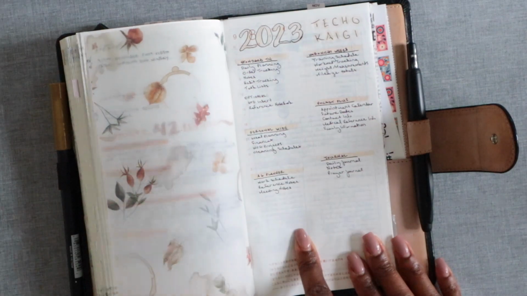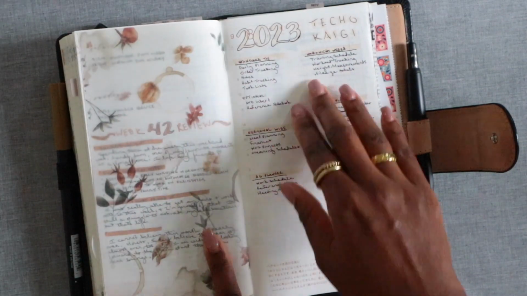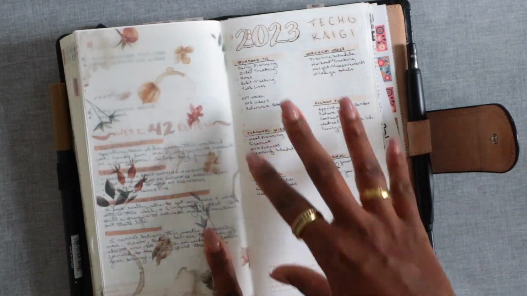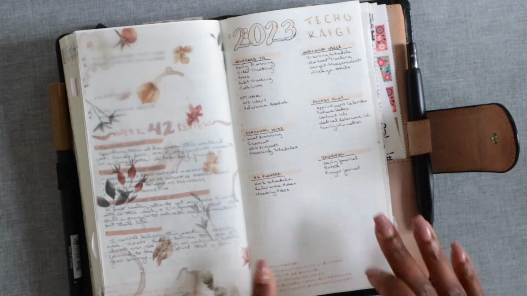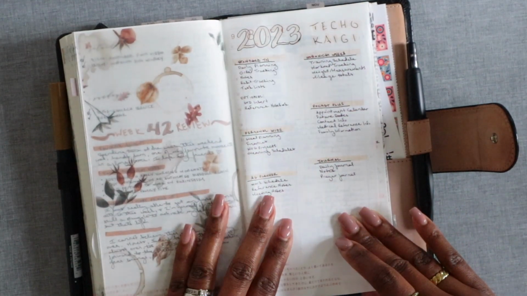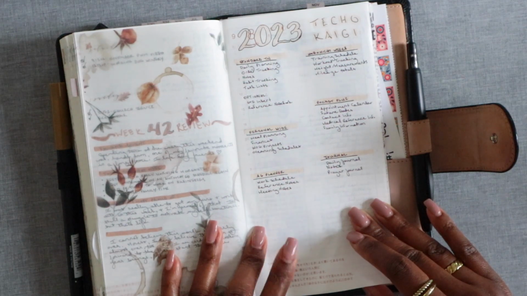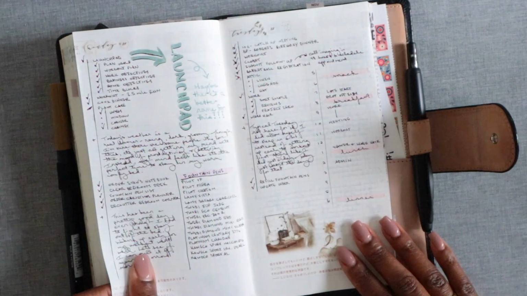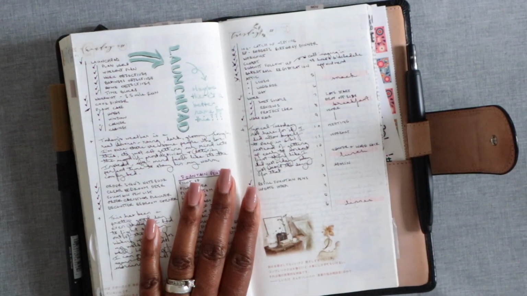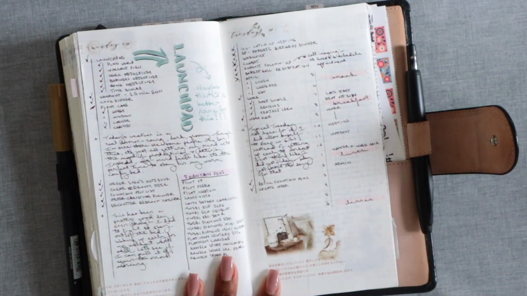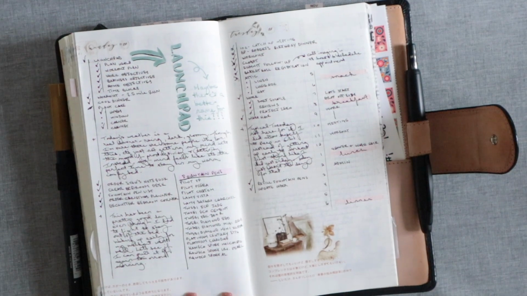So I just kind of wrote out the purposes or the plans for each of the items in my system. That's what I did here. And now that I'm looking at it, I missed one. So I'll have to go back and add it. So then I think from this point forward, I am using a day per page for every single day.